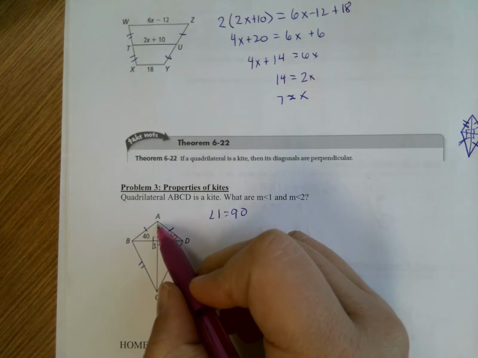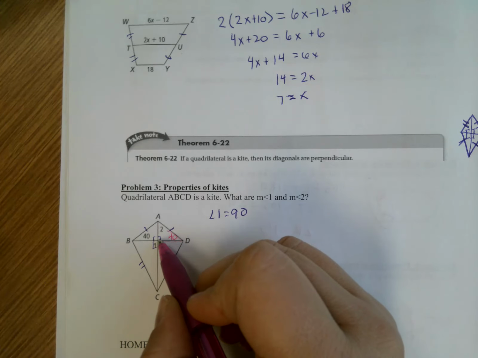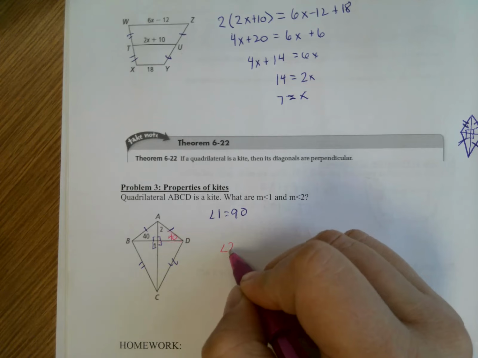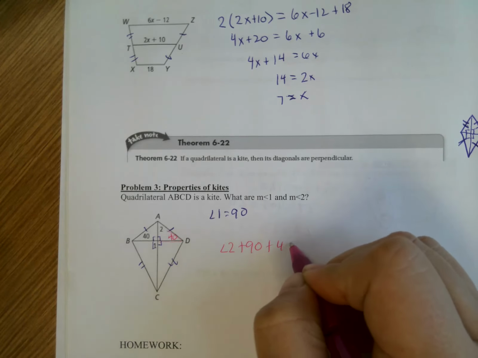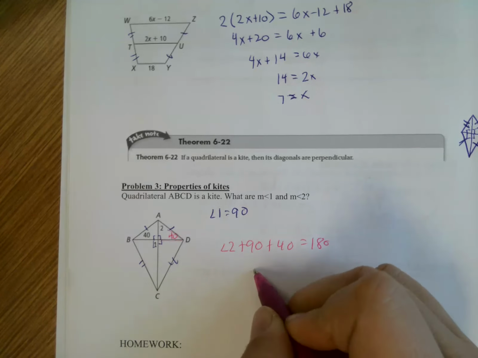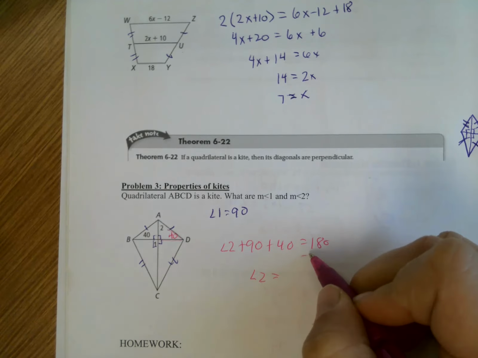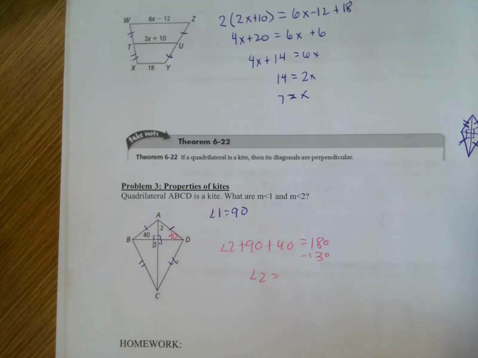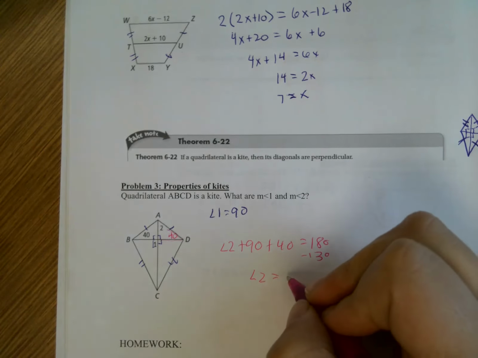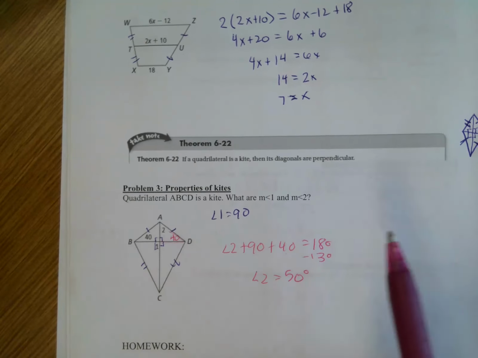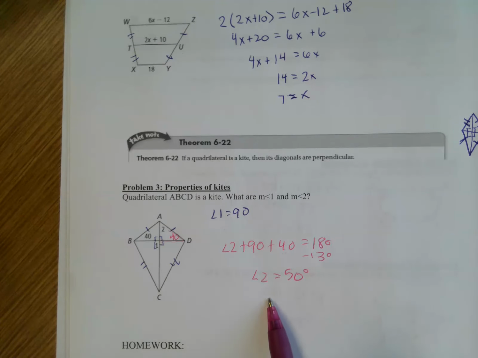Now I have this triangle right here. Since this is 90, 40, we can say angle 2 plus 90 plus 40 is equal to 180. Those two together equal 130, so angle 2 is 50 degrees. So angle 1 is 90, angle 2 is 50.